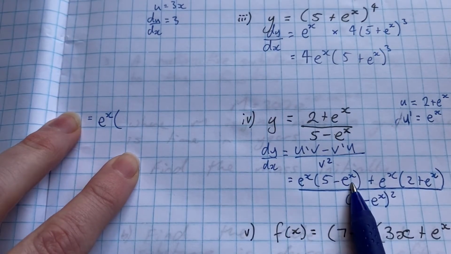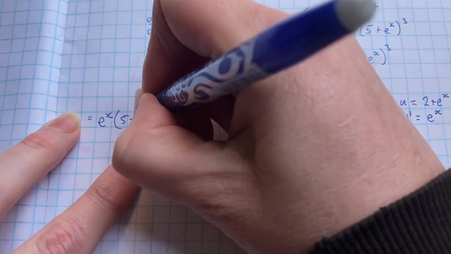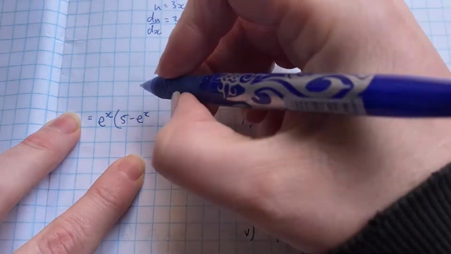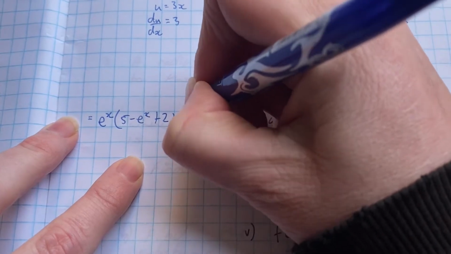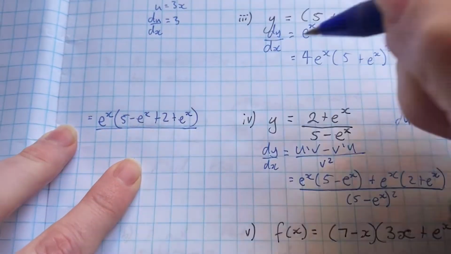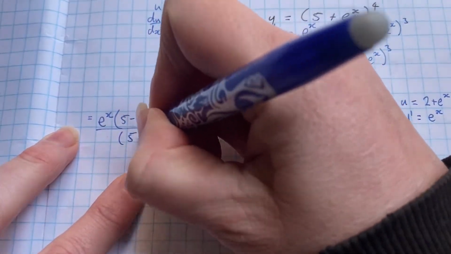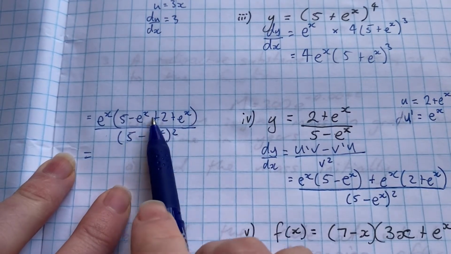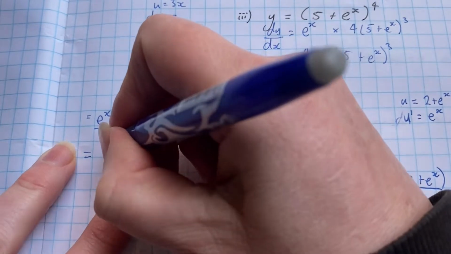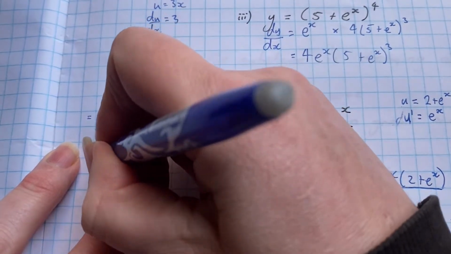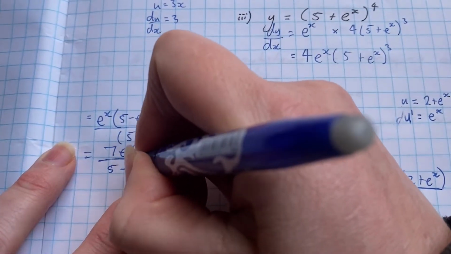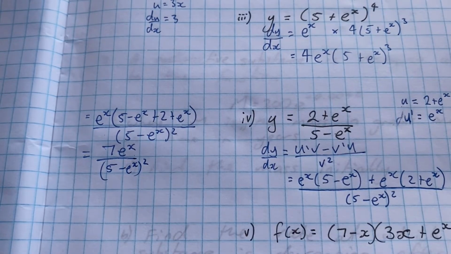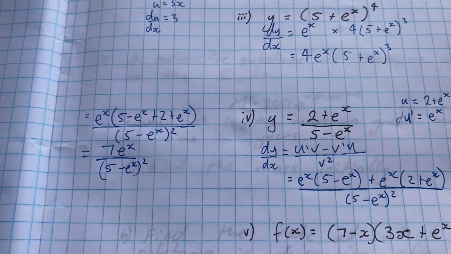I've got 5 minus e to the x plus 2 plus e to the x, all divided by the denominator squared. And in the brackets there, that's just 7. So 7e to the x over 5 minus e to the x squared. And when it tidies up that nicely, you really do need to do that.